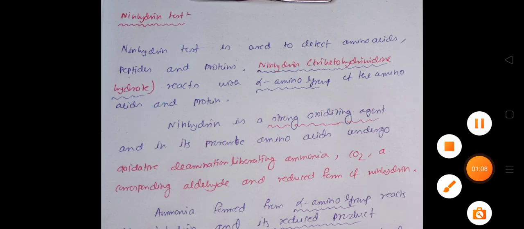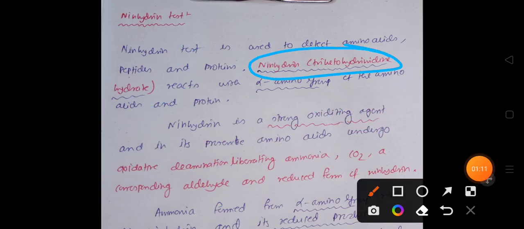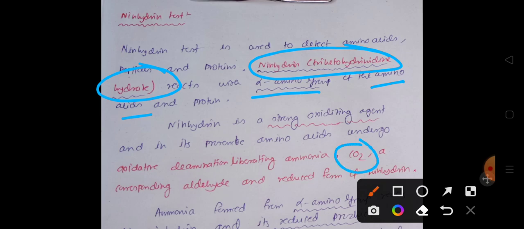First, Ninhydrin, which is triketohydrindene hydrate, is a strong oxidizing agent. In the presence of this Ninhydrin, the alpha amino group of the amino acid will be converted into ammonia, and liberation of CO2 and aldehydes occurs, and the Ninhydrin will be reduced.